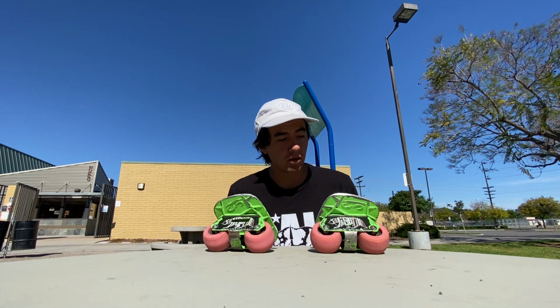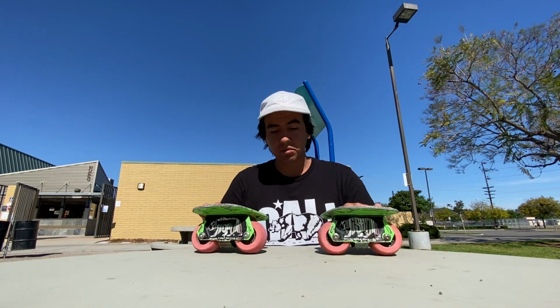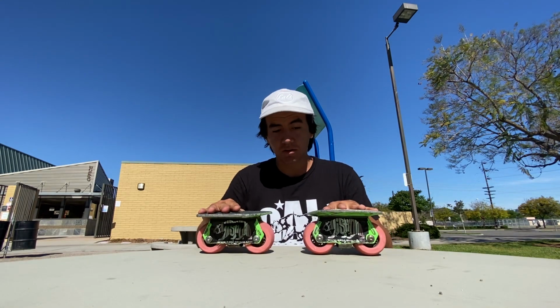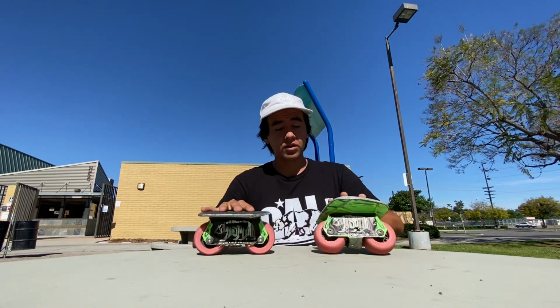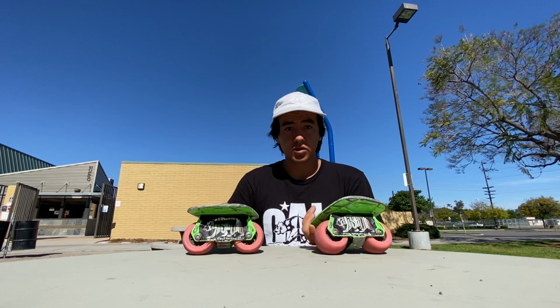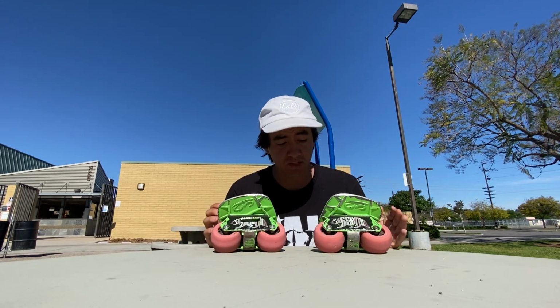So let's do a couple more. A lot of people ask about this trick. It's really beloved. I really need to get around to learning it. But kickflip, nollie flip. So there's been a lot of confusion as to the name.